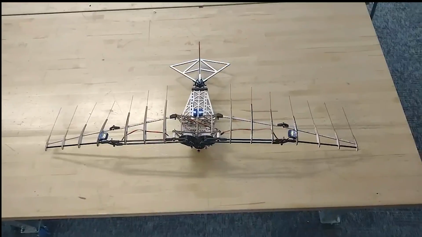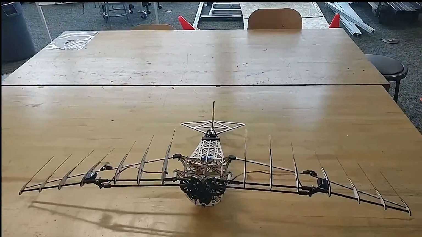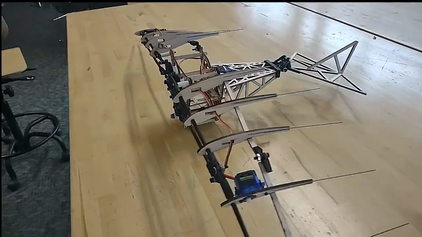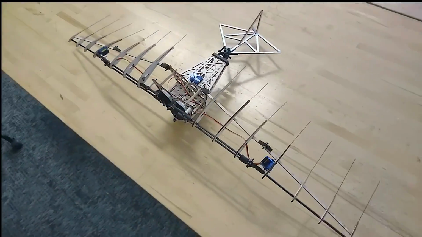Our final design put all of these components together to create this ornithopter. Though we didn't have enough time to get it to fly, we believe it would if it were tested enough.